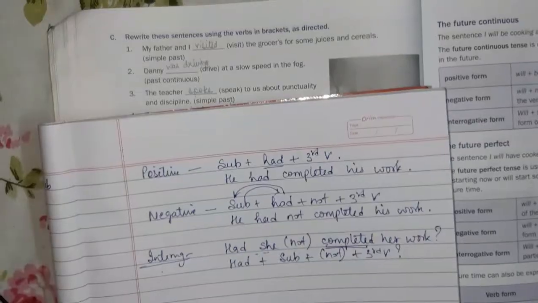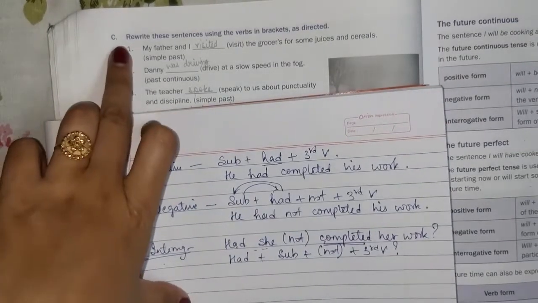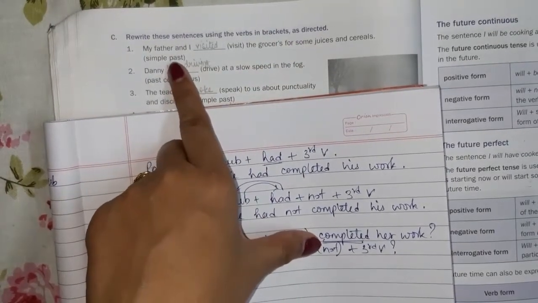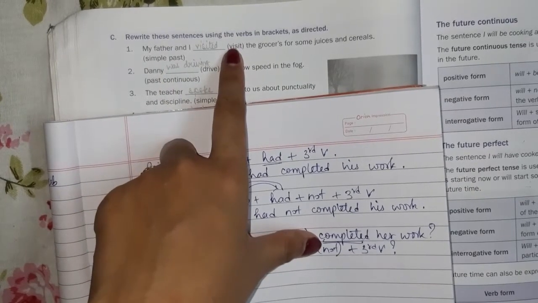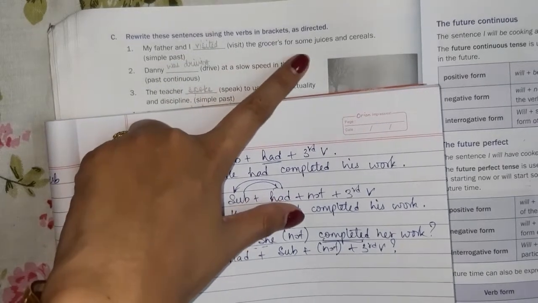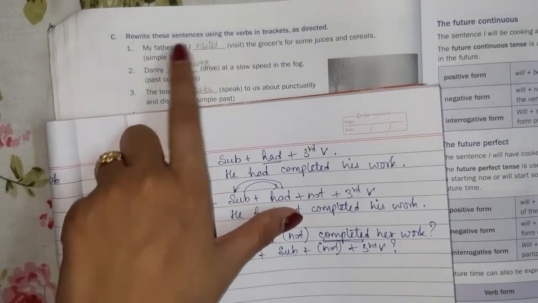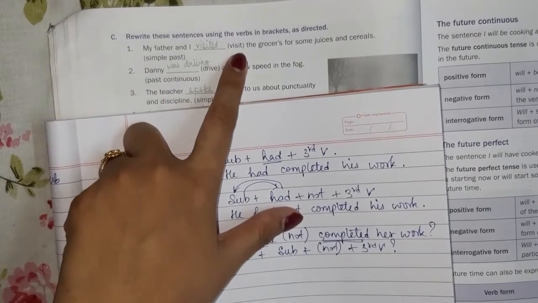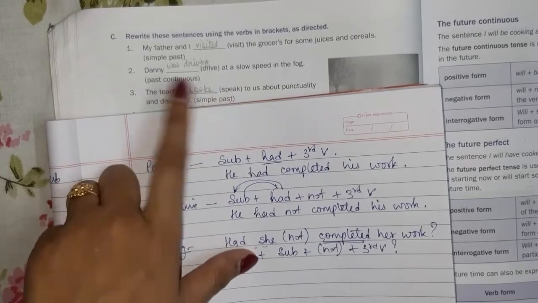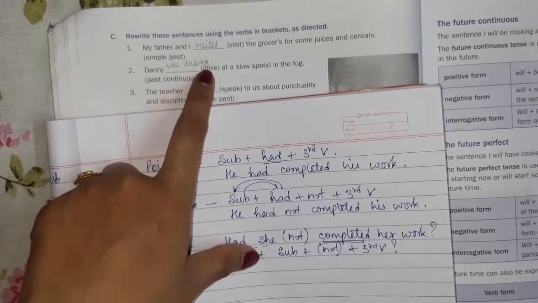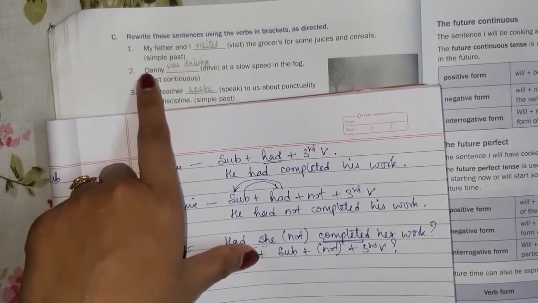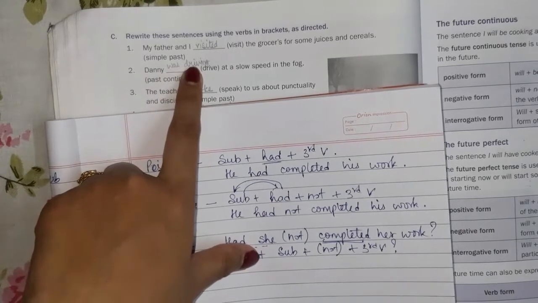Let's see some examples of number C quickly. Rewrite this sentence using the verb in brackets as directed. Whatever the word is given in the bracket, you have to change this verb into that tense. My father and I visit the grocers for some juices and cereal. You have to change this visit into simple past. The simple past form of visit is visited. Danny drive at a slow speed in the fog. You have to write in past continuous. So the past continuous of drive will be was or were driving. Here Danny is a singular name, so we will use was driving.